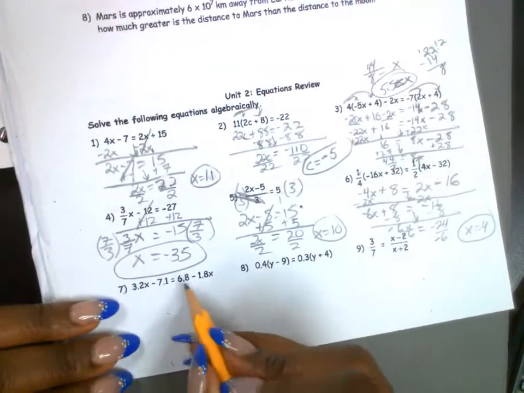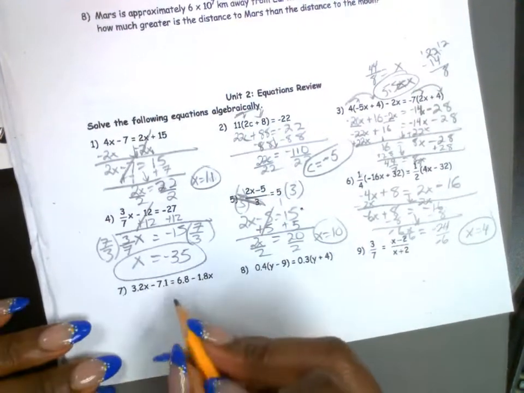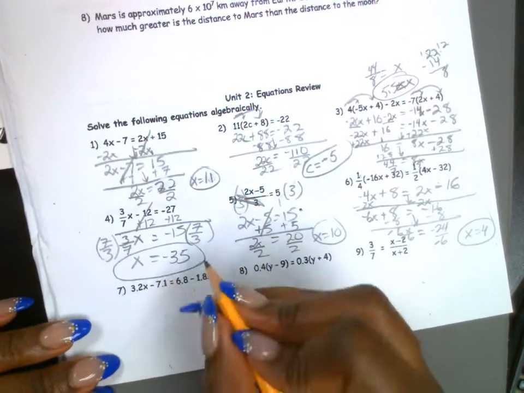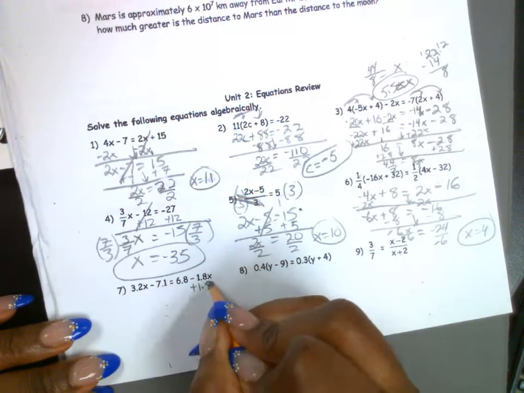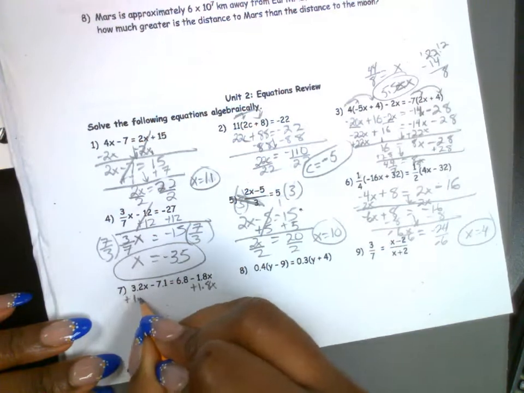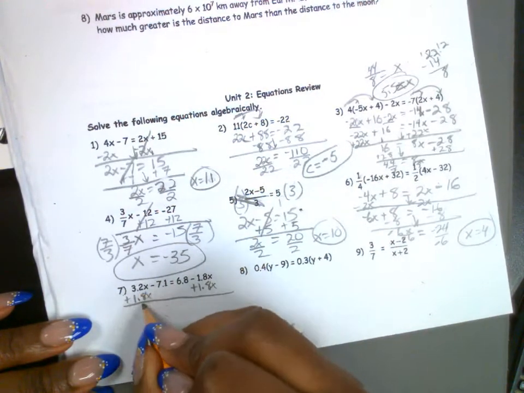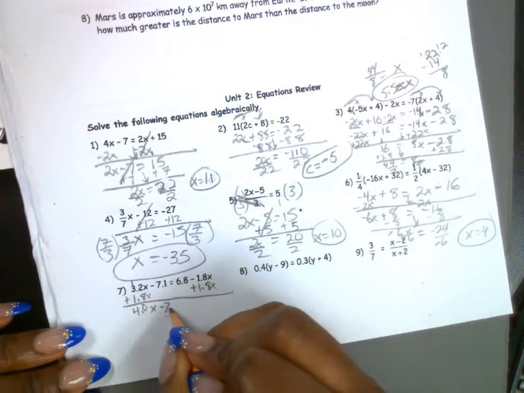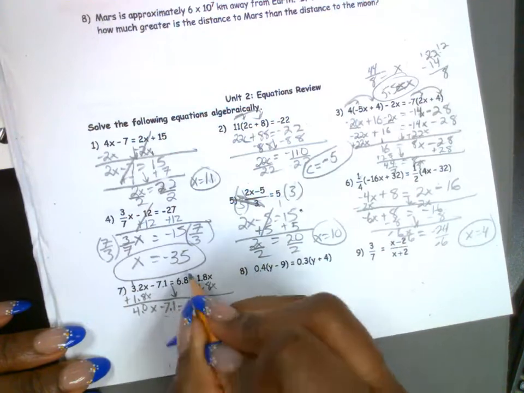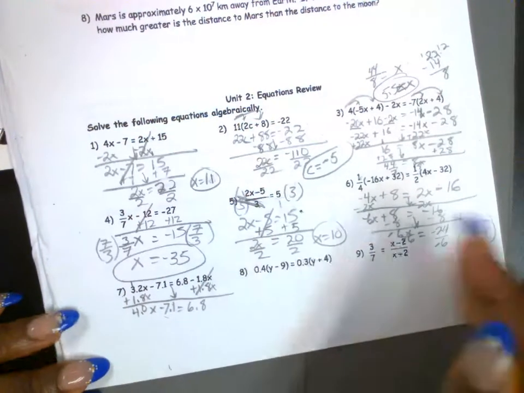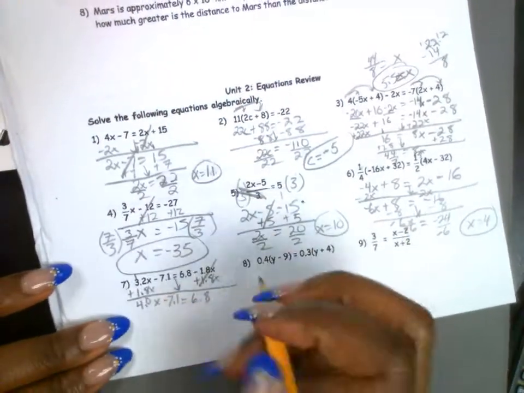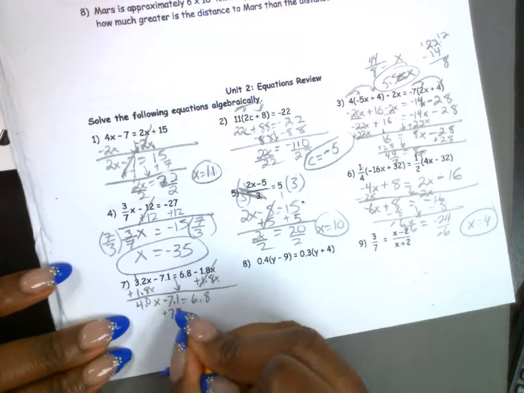All right, let's do this one. We're going to move the variables to the same side. So let's add 1.8x to both sides. This is 8, 9, 10. Carry the 1, 4. Bring this down. This is gone. Add to move the 7.1.